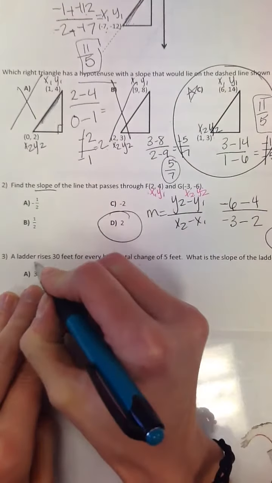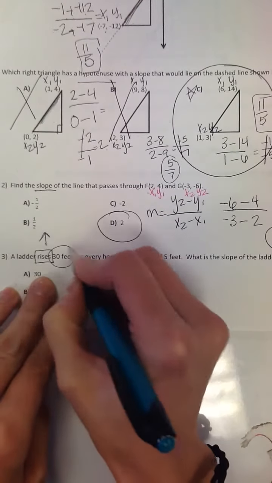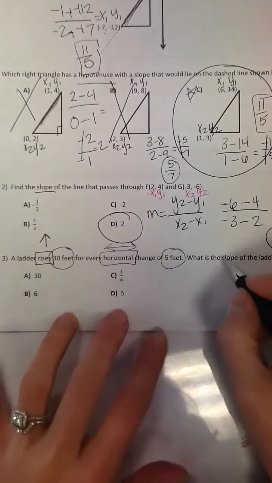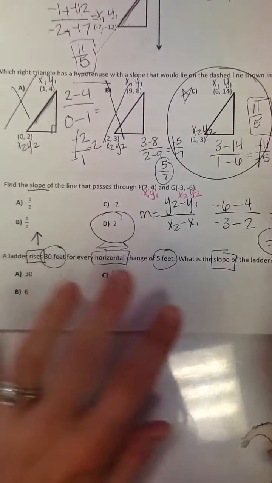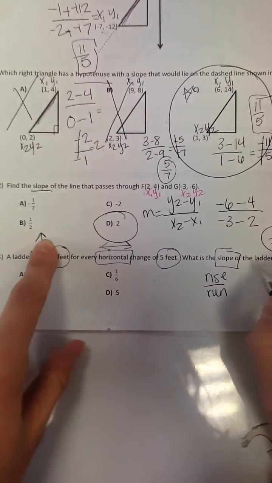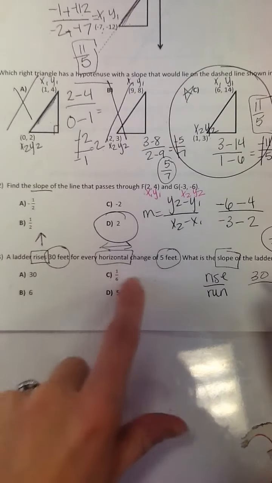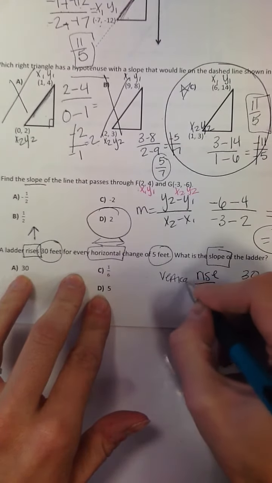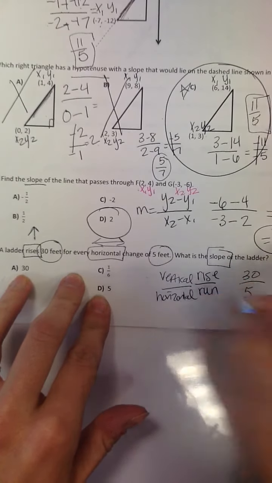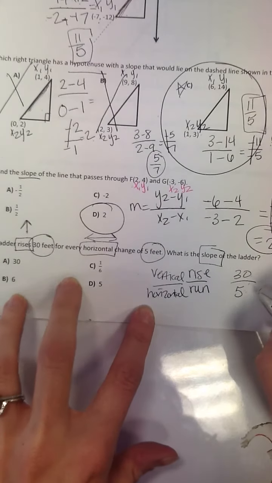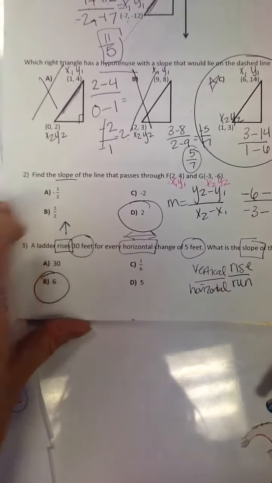Number 3, a ladder rises 30 feet for every horizontal change of 5 feet. What is the slope of the ladder? Remember that slope, there's a lot of different names for slope, but it's the rise over the run. So if this says a ladder rises 30 feet, so my rise was 30, and it runs, or it goes horizontally 5 feet. Remember, rise is just your vertical, run is your horizontal. So it rises 30, runs 5, 30 over 5, but I can reduce that down or divide it basically. 30 divided by 5 would be 6. And that's an answer choice. Thank goodness. So 3 is B.